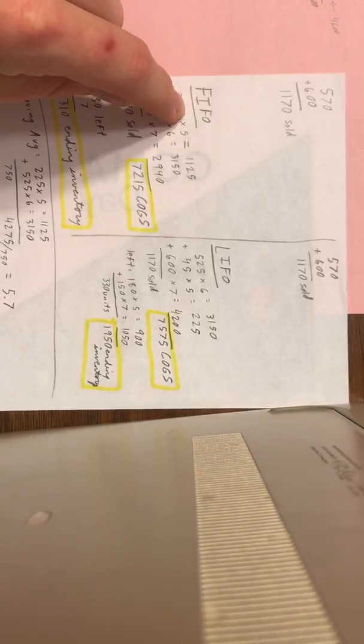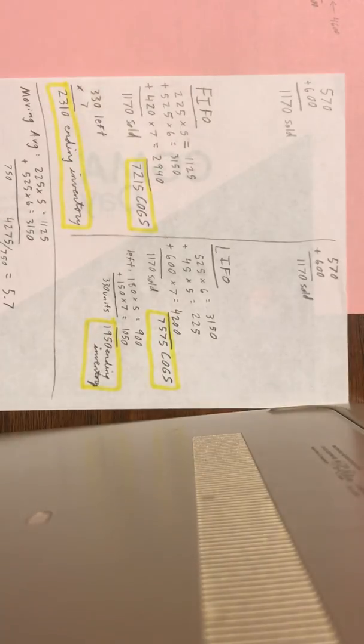So FIFO is first thing in, first thing out. I buy in January, I buy in February, I'm going to sell January's first. LIFO is last in, first out. So if I buy in January and buy in February, I'm going to sell what I bought in February first.